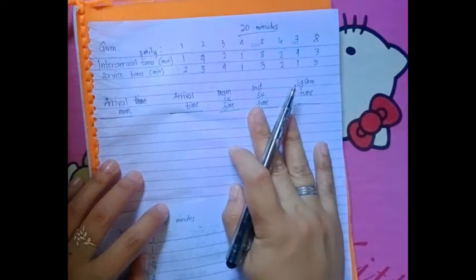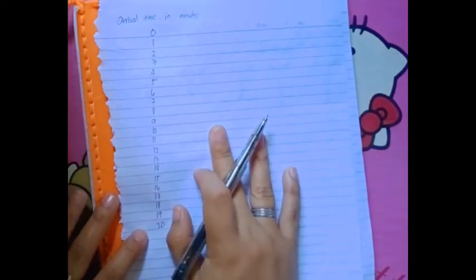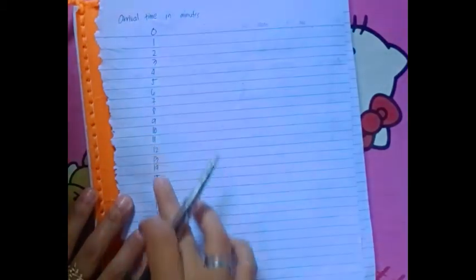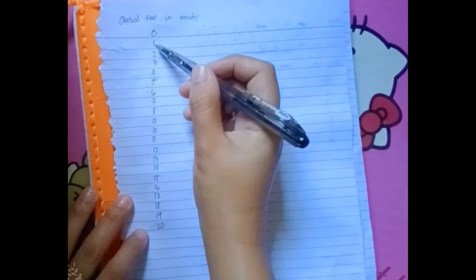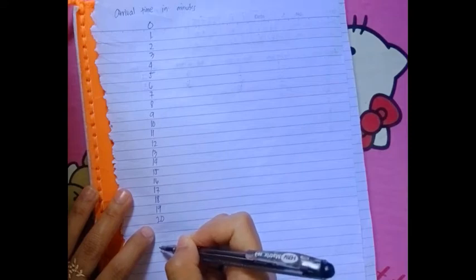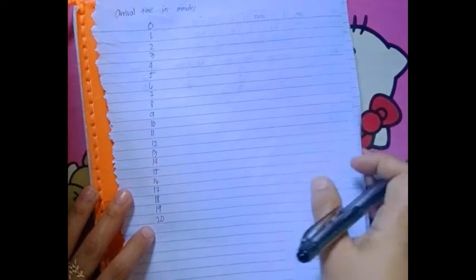Now, I have this technique that I advise you to do first, so it is easier. Here I have listed the number of minutes, from 1 minute to 20 minutes. But this can be extended later on; we can add more minutes later.